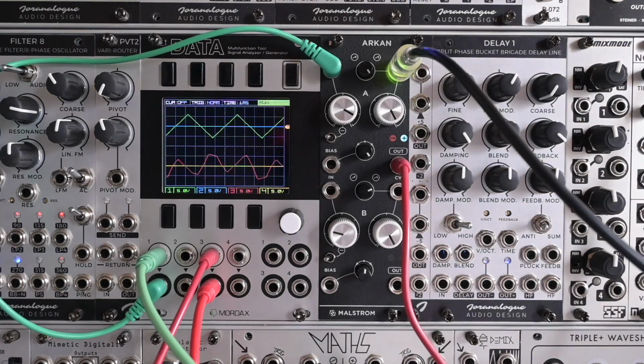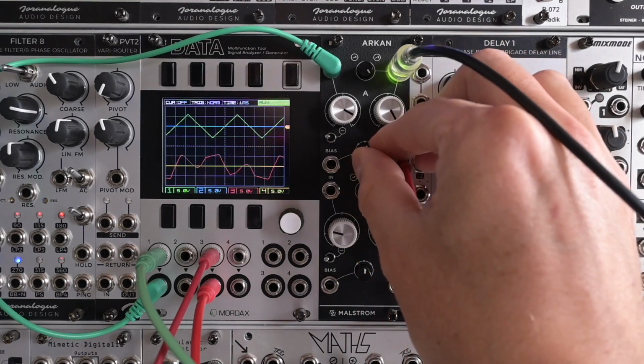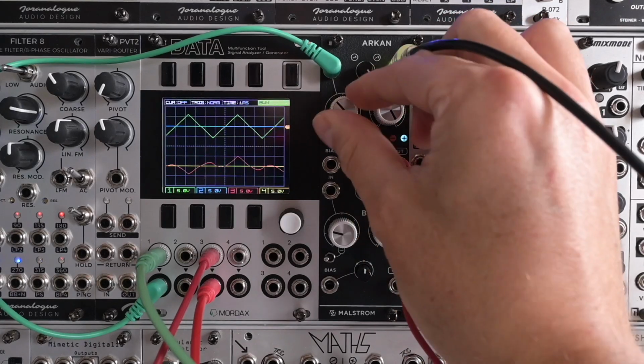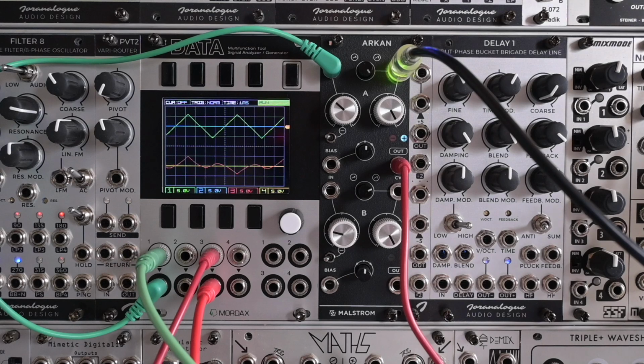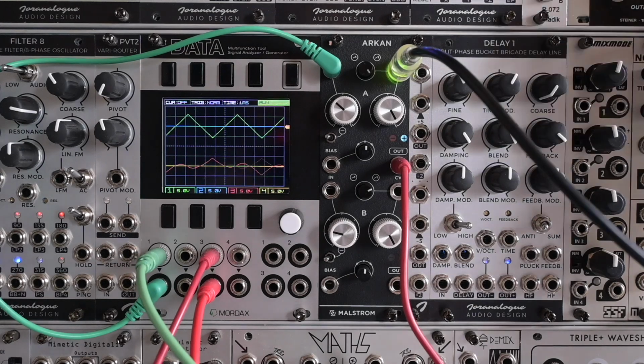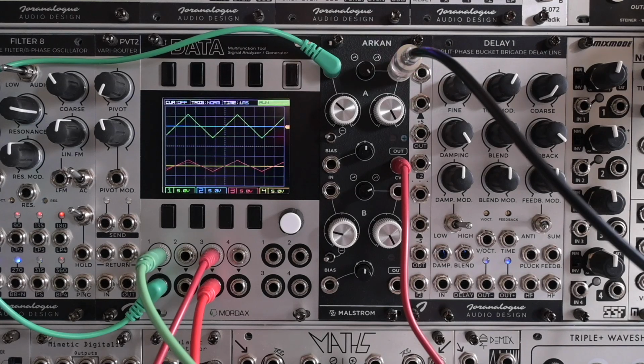And you can create wonderful tones with this. Okay, let's remove the offset. Let's turn this back to close to unity gain. Let's switch this modulator back to LFO rates.